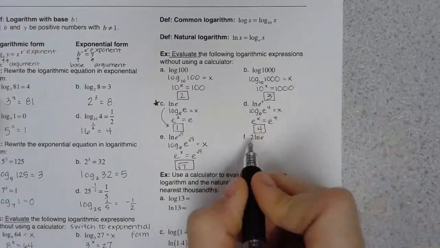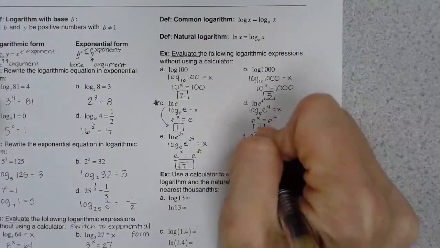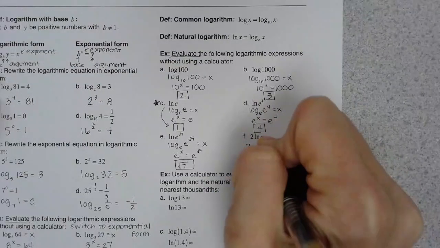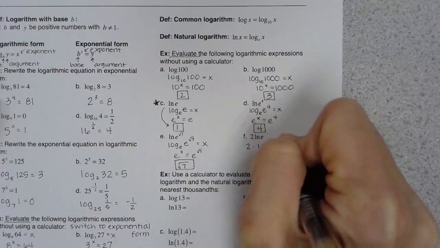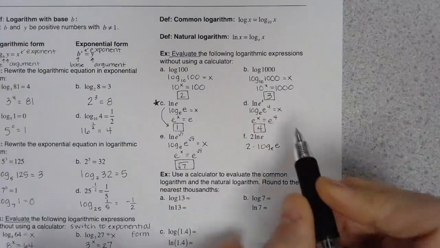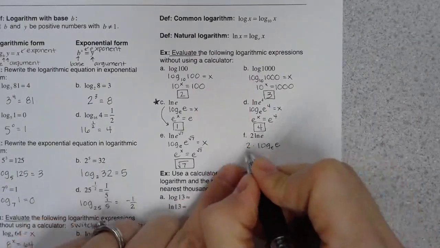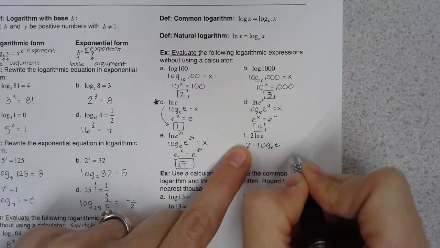And then lastly, on this one, you see how the 2 is out front. So we're just going to do all the work on the natural log of e, and then we'll wait on the 2. So it'll be 2 times log base e of e. Now if you want to put the equals x on this one, you would have to put it over here and kind of ignore the 2 for a minute to continue your work on this one.